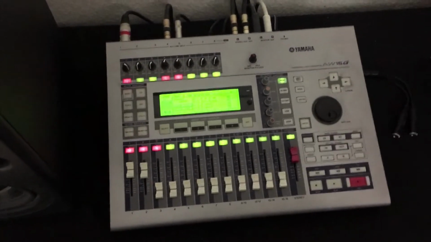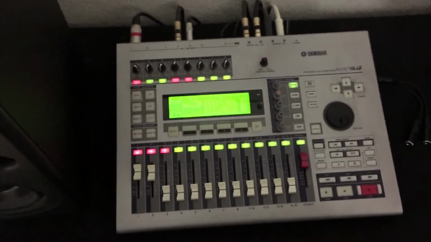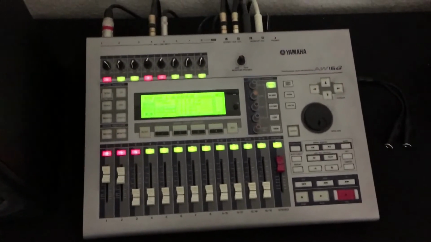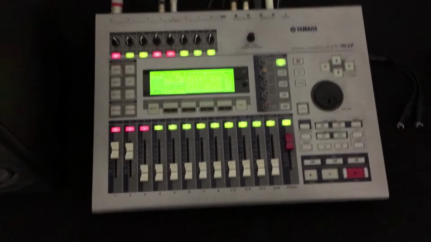But I'm not using it for its recording capacity when I do live streams. It's basically a mixing board, like a live mixing board.